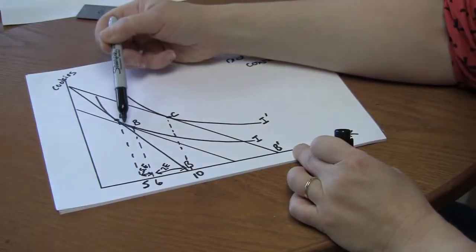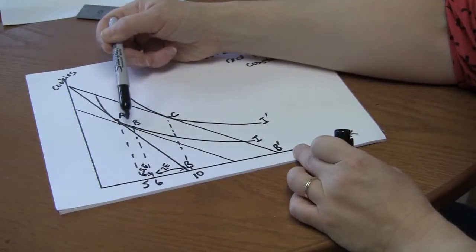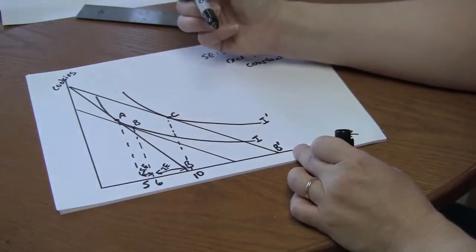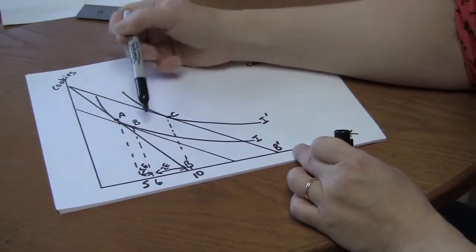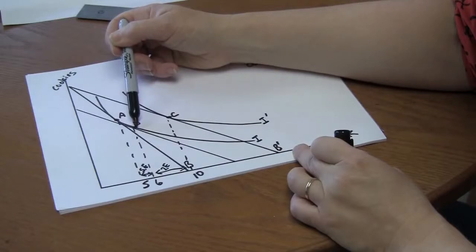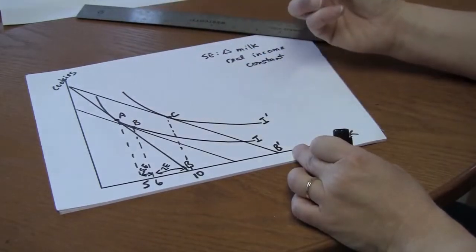5 to 6, so this horizontal distance between A and B is the substitution effect. The distance between B and C is the income effect.